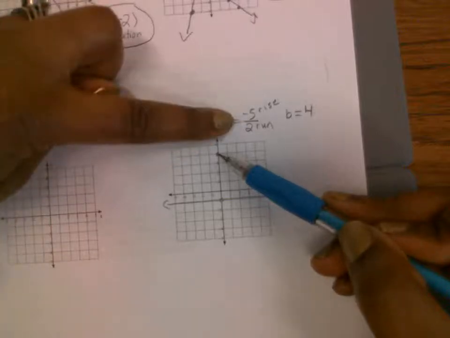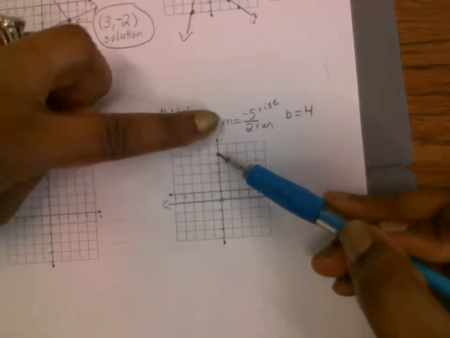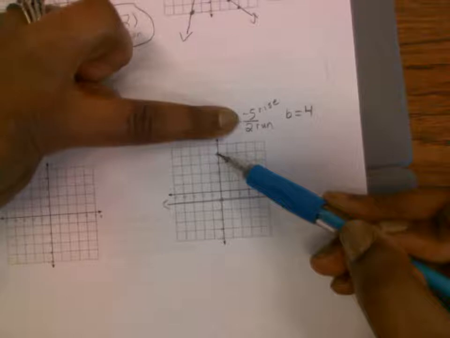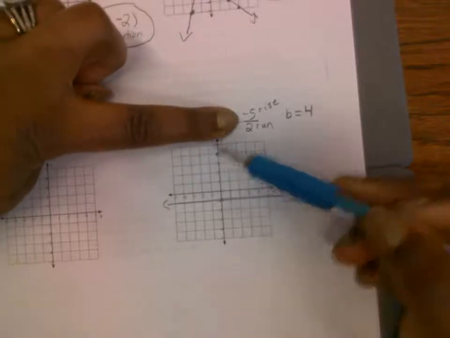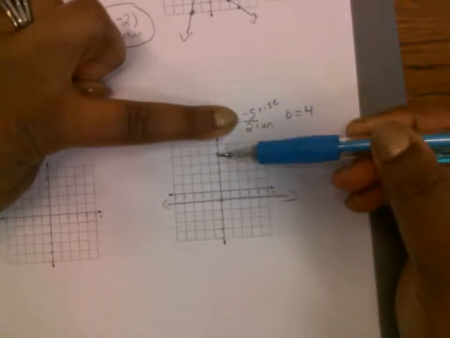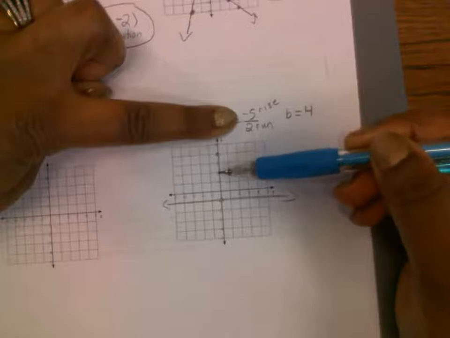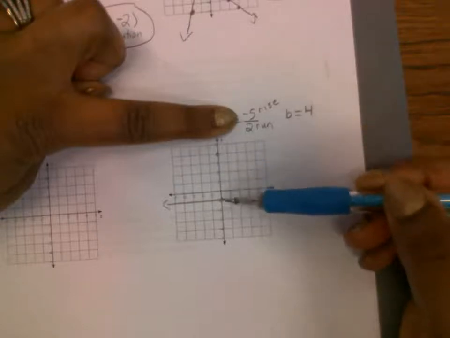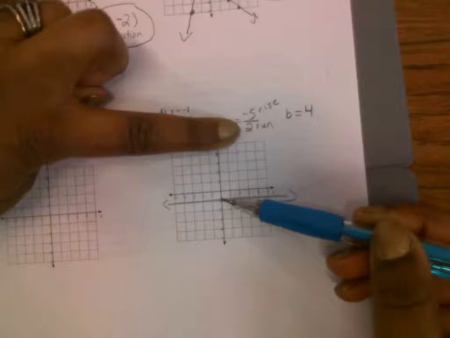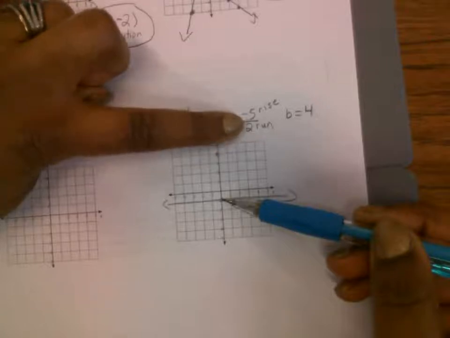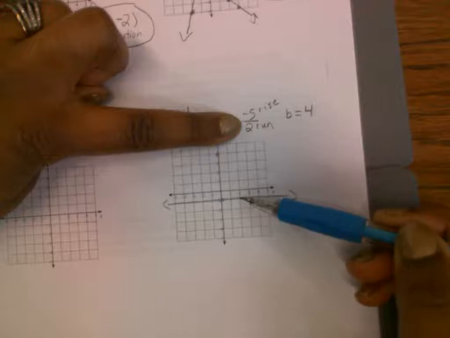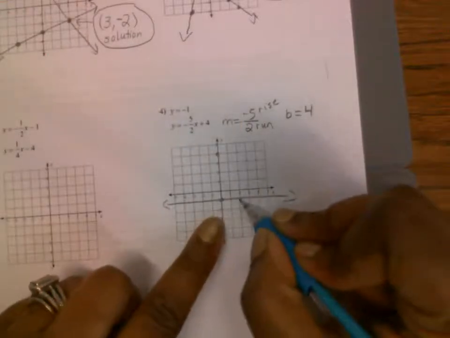I'm going to use my slope to put other points on the line. My top number is a -5, so that means I go down 5. So watch my pencil. I go down 1, 2, 3, 4, and 5. Then I go to the right because it's a positive. I go to the right 2. So I move over 1, 2 to the right. And this is where I put my point.